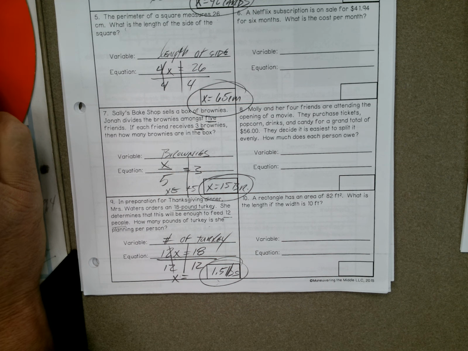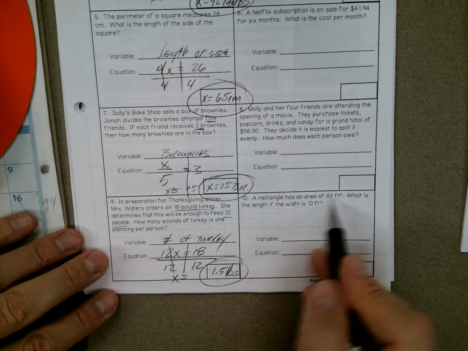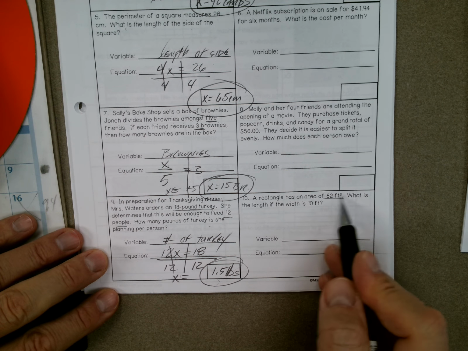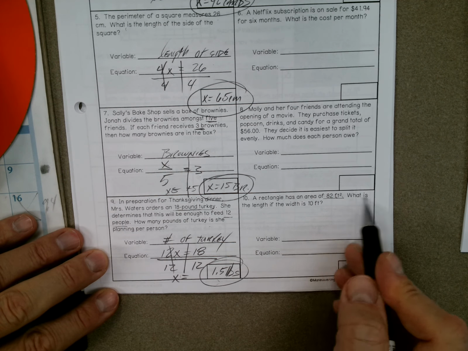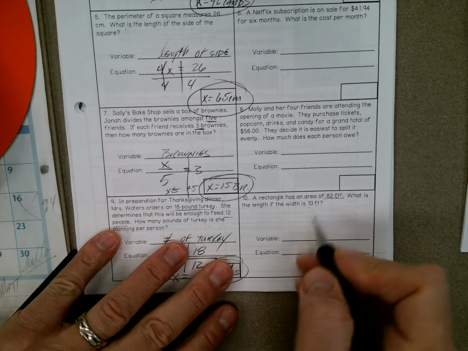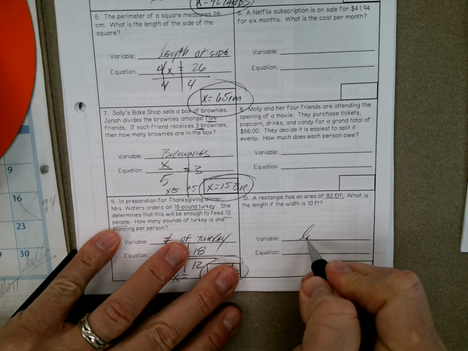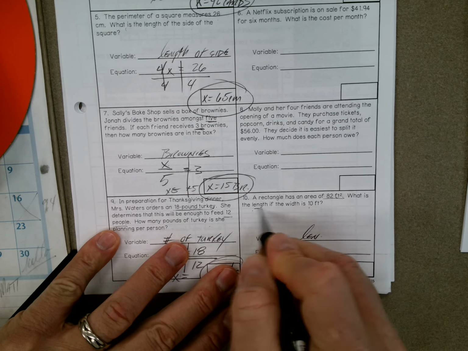Let me check my camera. Yep, we're good. A rectangle has an area, the space it covers, of 82 feet square. What is the length if the width is 10? So the variable is going to equal length, right? That's easy, right? Length, because we're looking for that length.